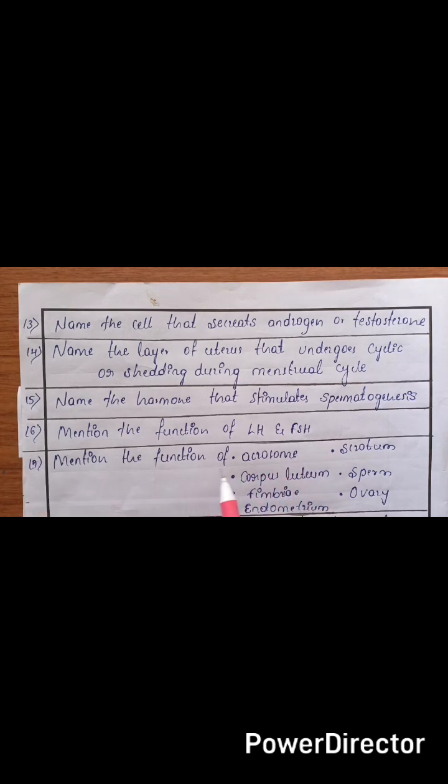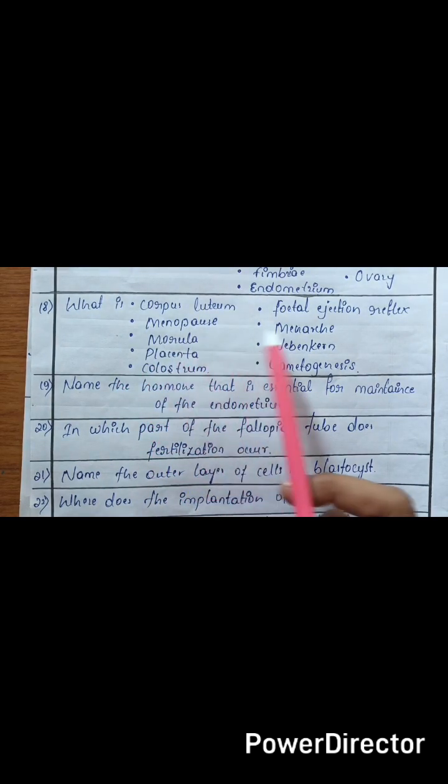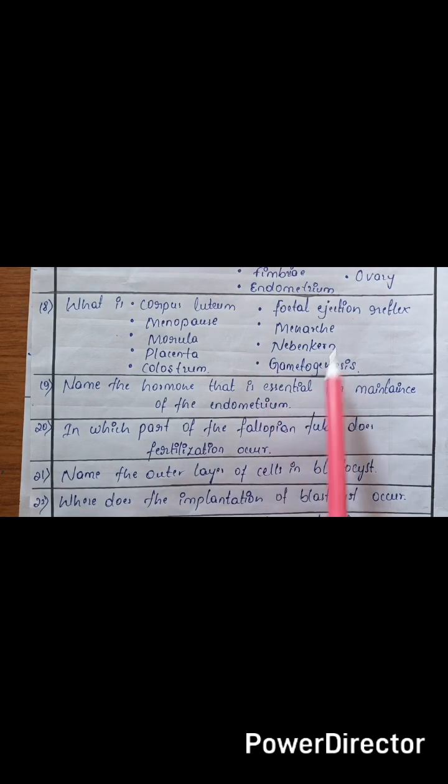17th question, mention the functions of acrosome, corpus luteum, fimbriae, endometrium, scrotum, sperm and ovary. 18th question, what is corpus luteum? What is meant by menopause? What is menarche? Fetal ejection reflex means what? Morula, placenta, colostrum, Nebenkern, gametogenesis. These definitions are all important.